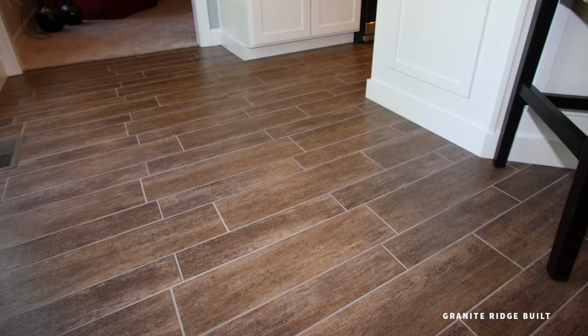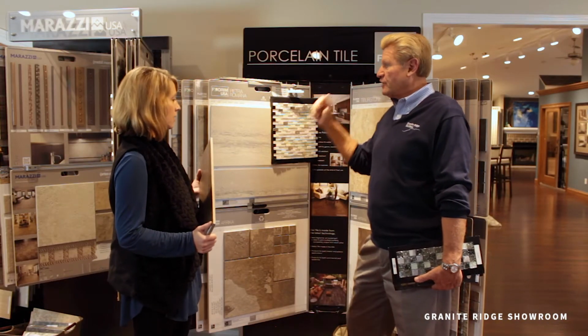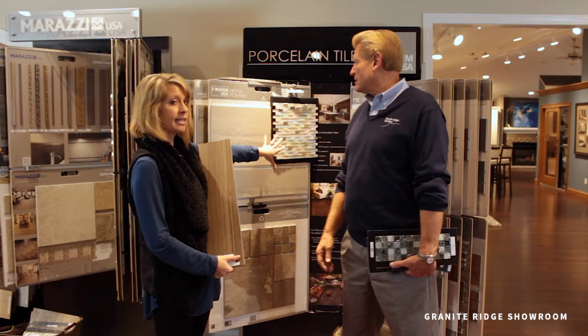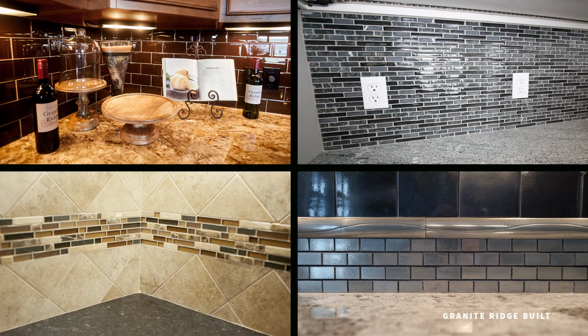Wow. Tell me this. What are the different styles that you've seen change? Are they larger, smaller? Mosaics, of course, are the small pieces. What are you seeing now? Well, we're seeing the mosaics for accents. So in your shower, you may do an accent strip. You may use this on your backsplash. We don't see a lot of this on the floor.